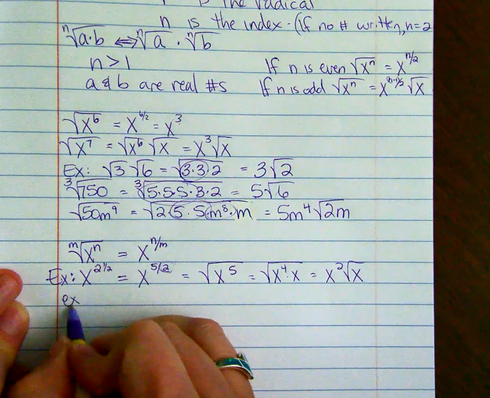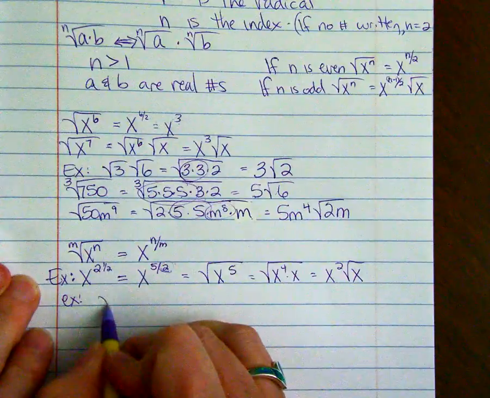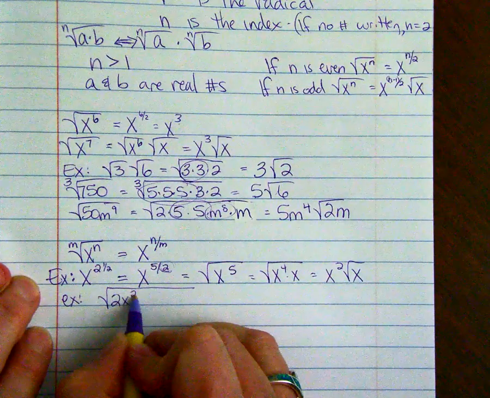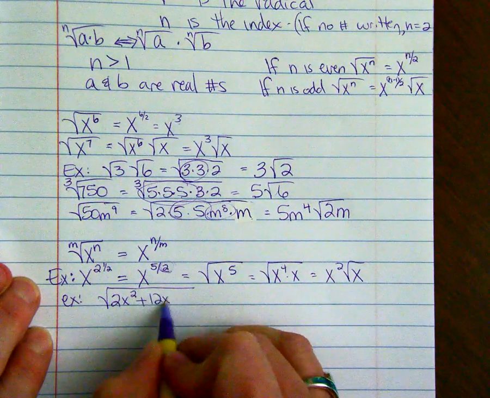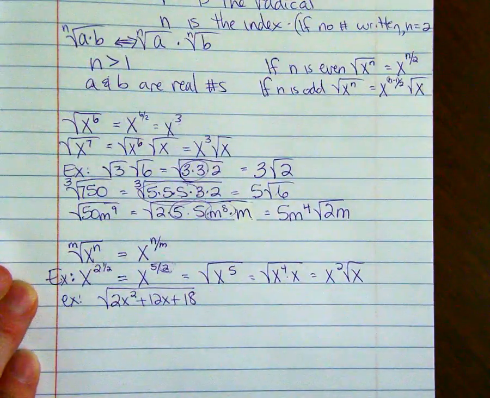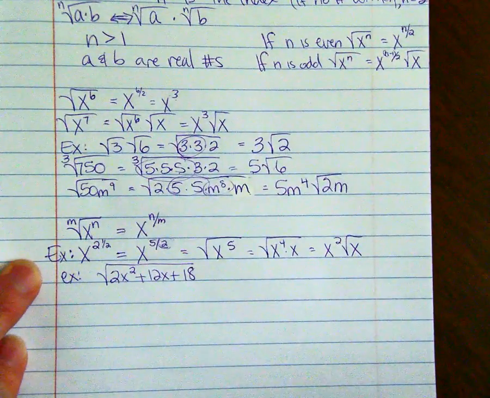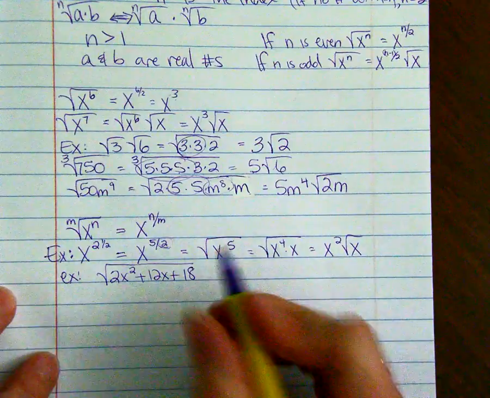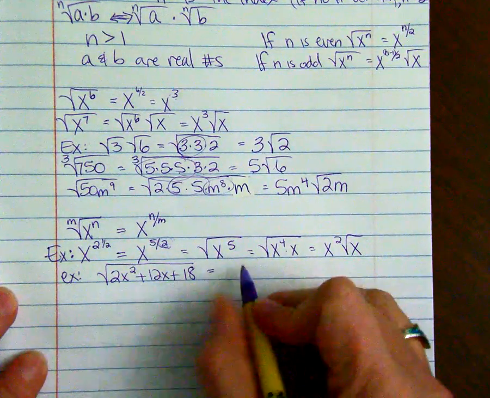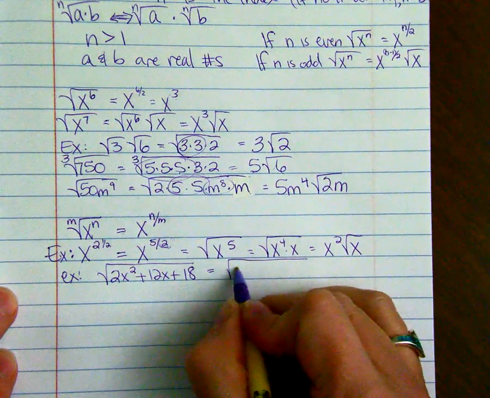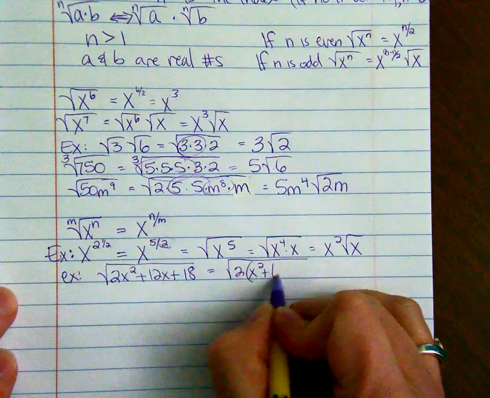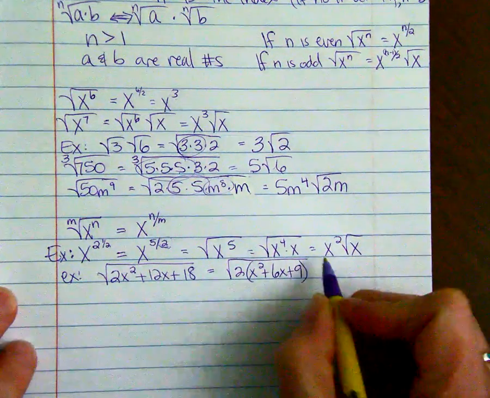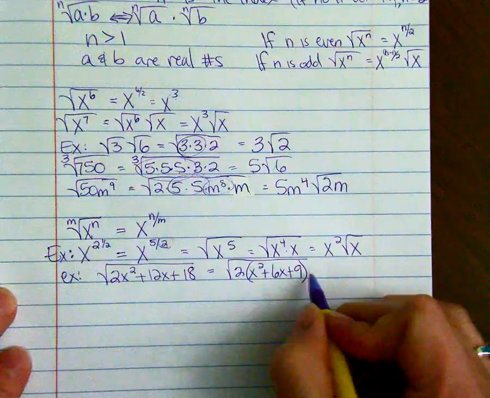Here's another example. The square root of 2x squared plus 12x plus 18. Now, because we have all those plus signs, we can't take any square roots until we factor it. So I'm going to take out a 2. So in my square root, I'm going to take out a 2, and I have x squared plus 6x plus 9, which is a perfect square trinomial.